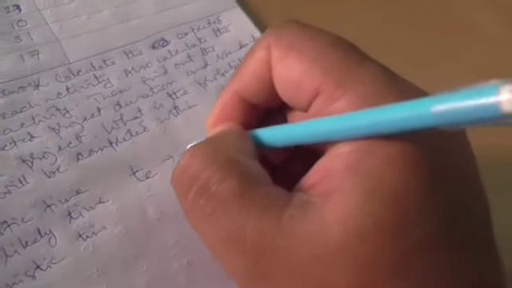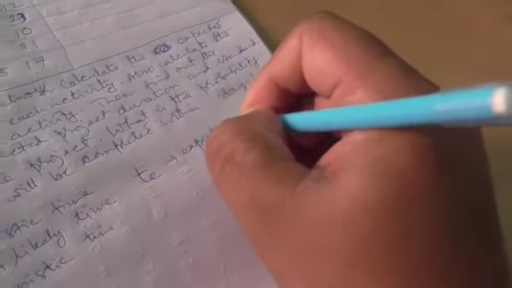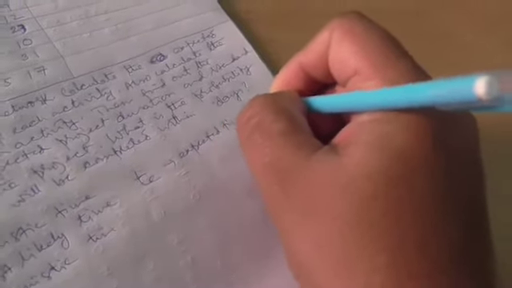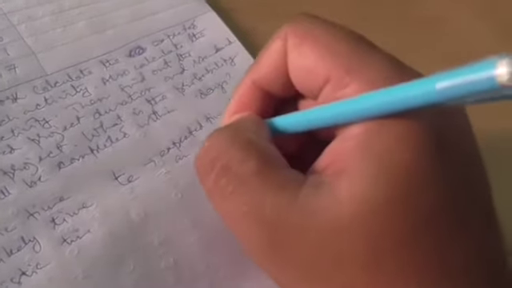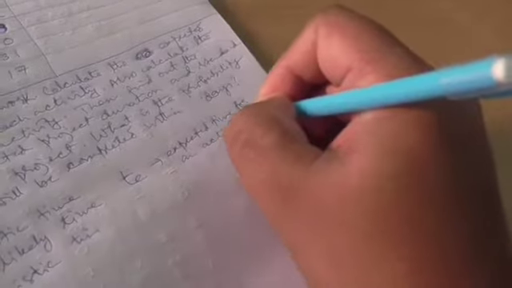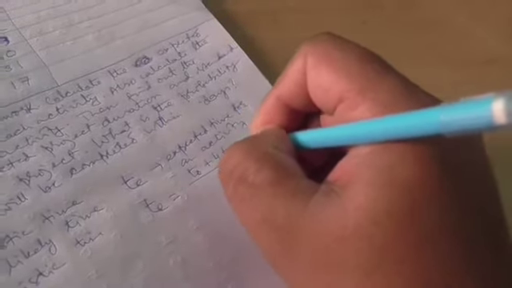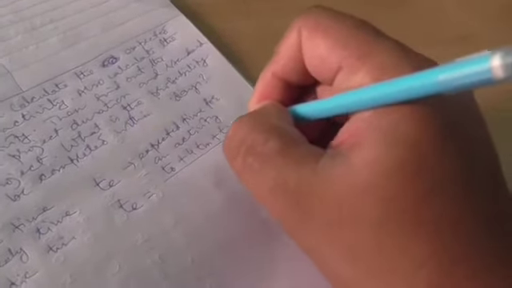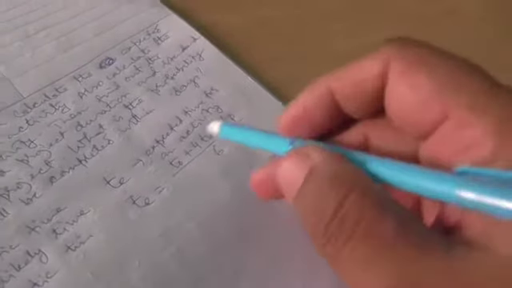So we denote that T small e, the expected time for an activity, and it is defined as TE equals TO plus 4TM plus TP, divided by 6. It simply is a weighted average among the three different values that are given.